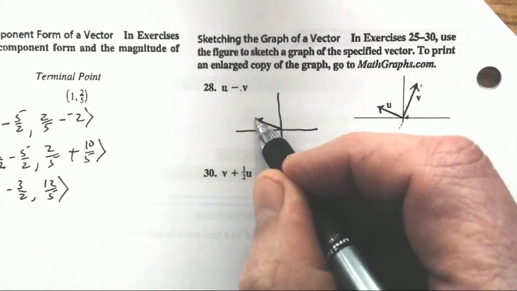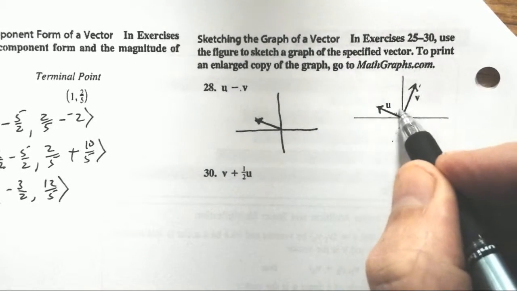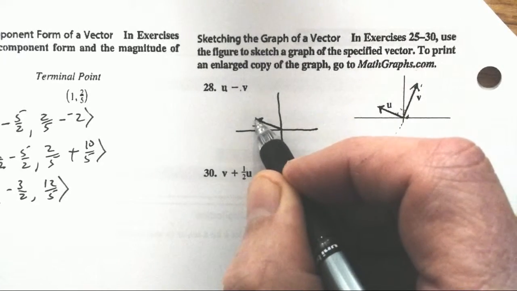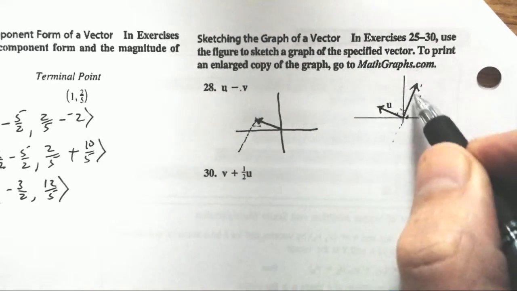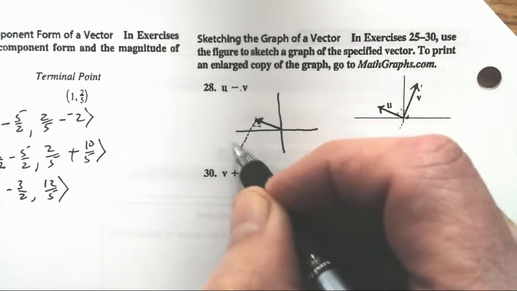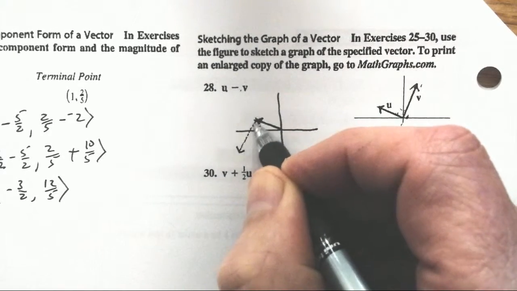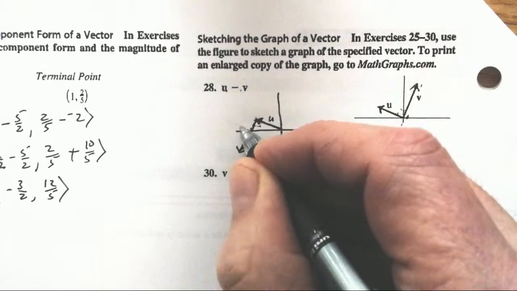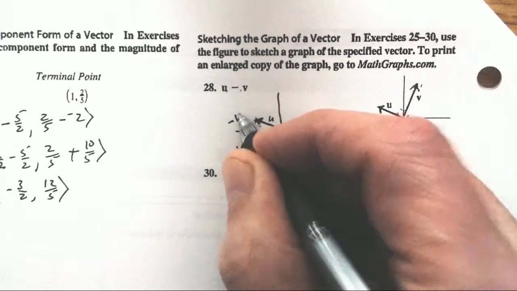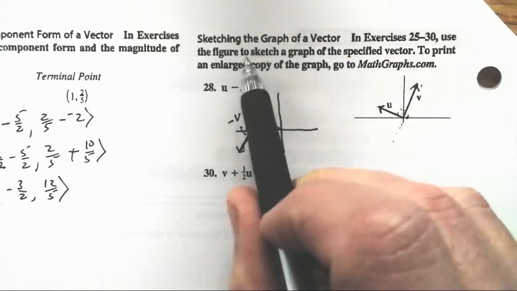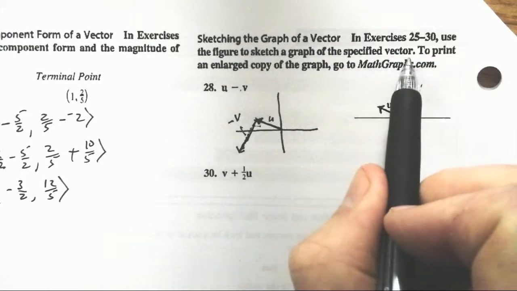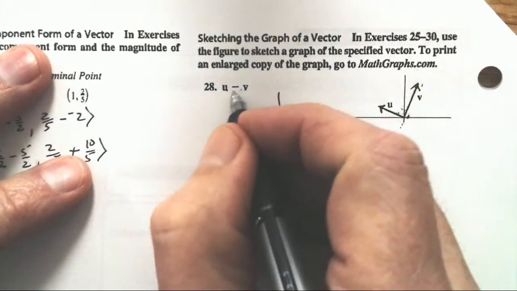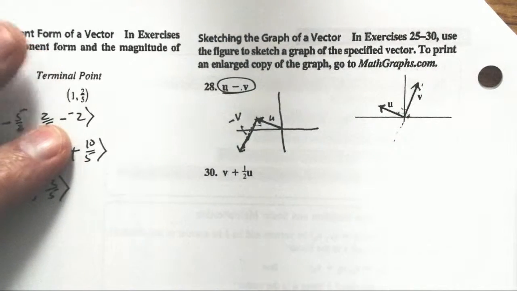I want to take my second shot from here. That right angle, or what appears to be a right angle, would be preserved, but in the opposite direction, trying to get that same distance. So here is u. This vector is actually negative v. Use the figure to sketch a graph of the specified vector. Now this is a whole new vector, u minus v.